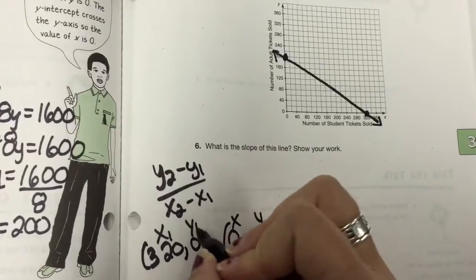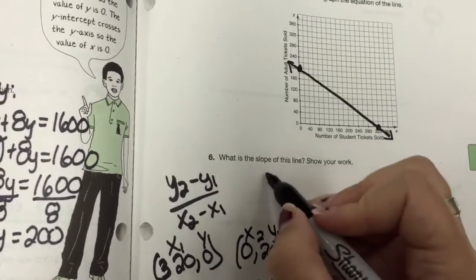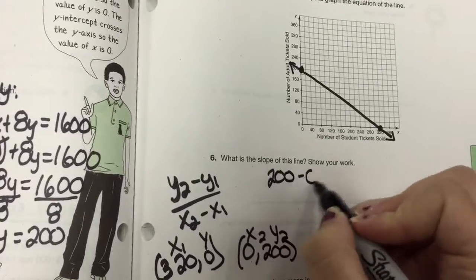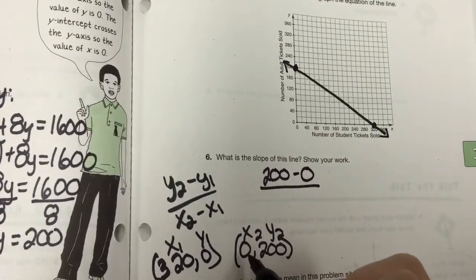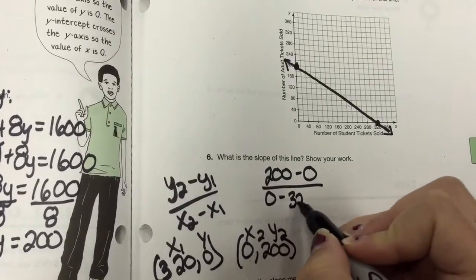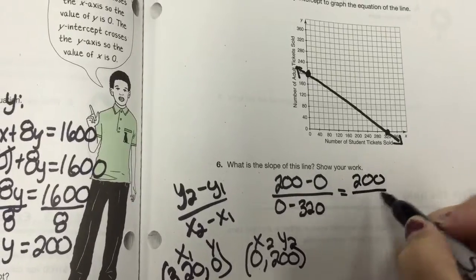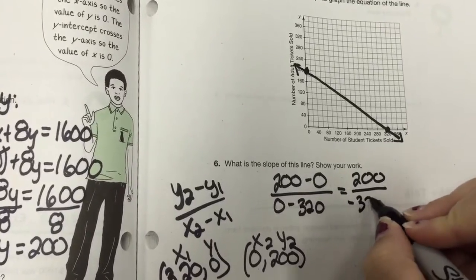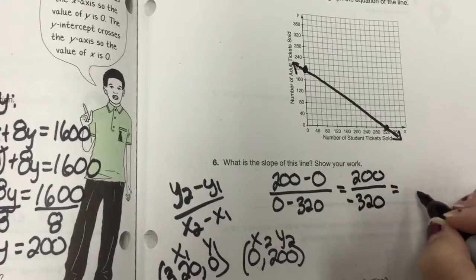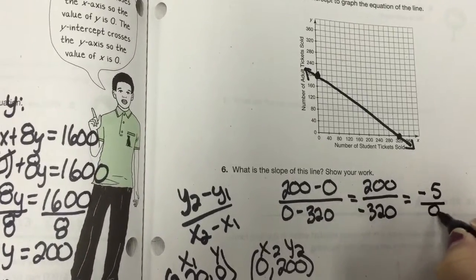We'll make these our 1s, these are 2s, and we're going to plug it in. So 200 minus 0 on top, and then on the bottom it would be 0 minus 320. So on the top we're going to get 200, and on the bottom we're going to get negative 320.